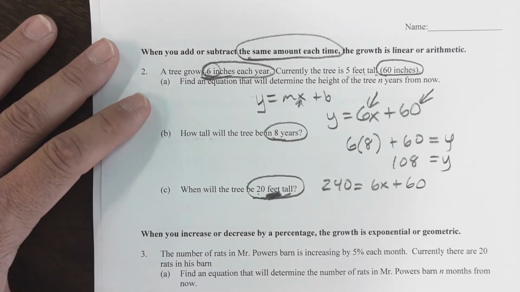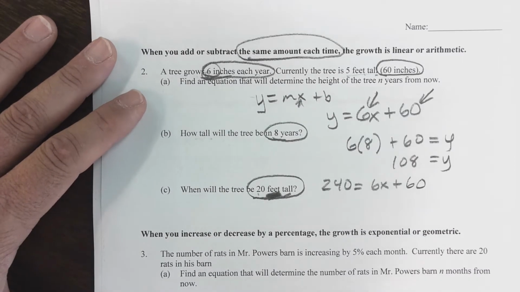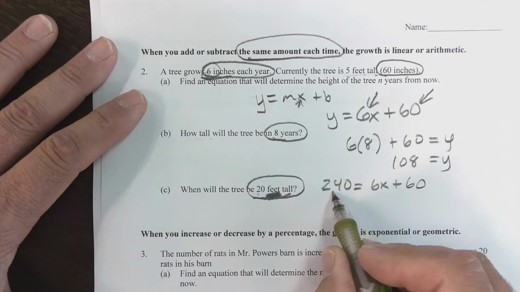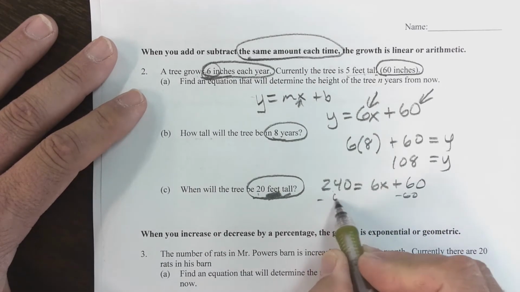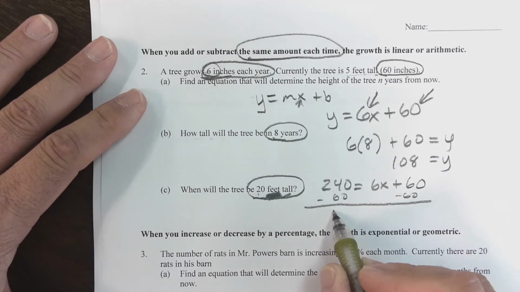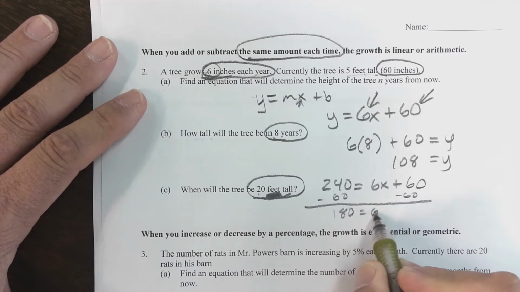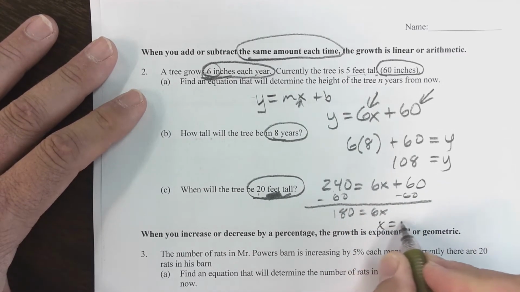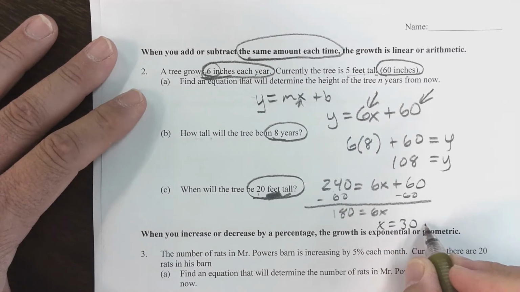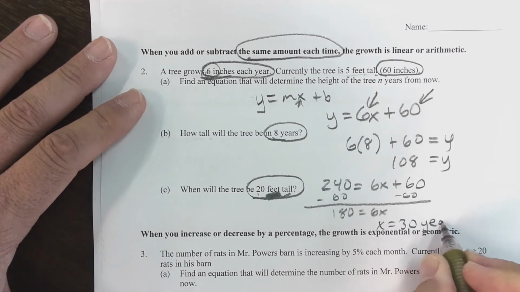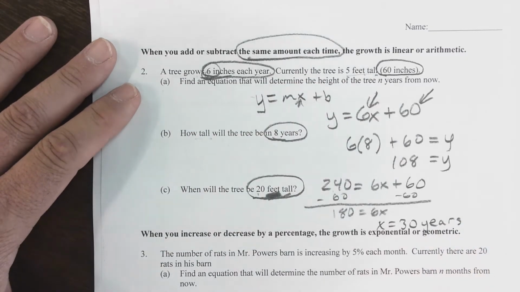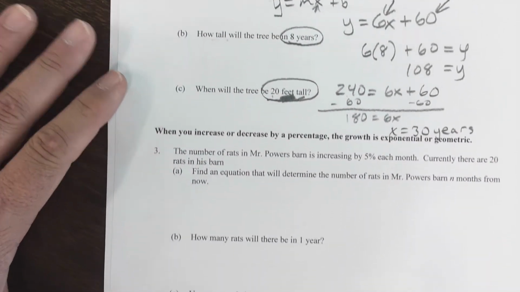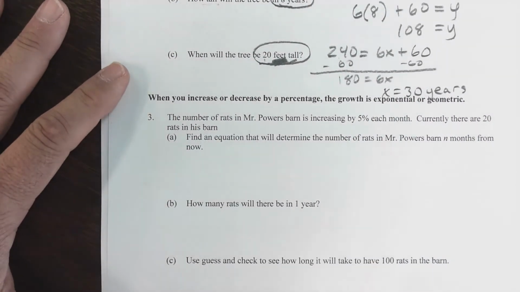The first thing I would do is subtract 60 from both sides. 180 equals 6x. Divide, and I get x equals 30. 30 years. That's going to be a while. Not going to see that happen.